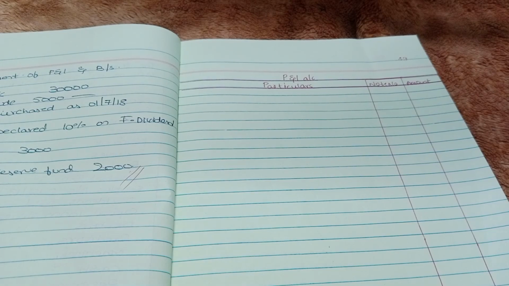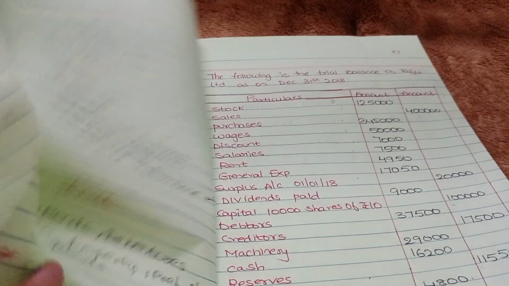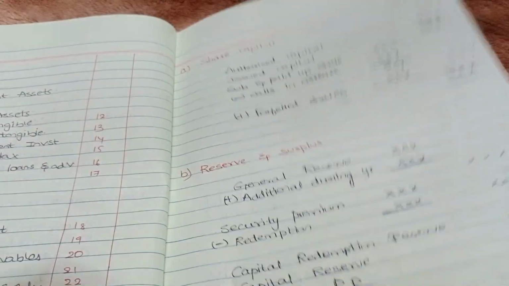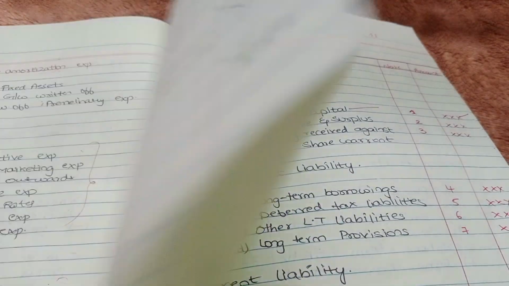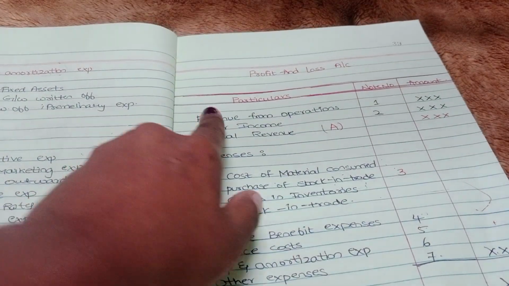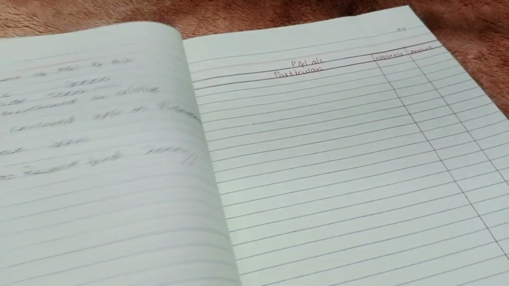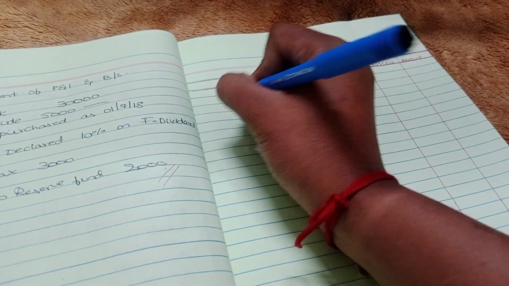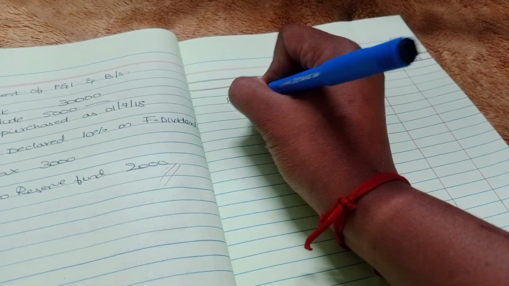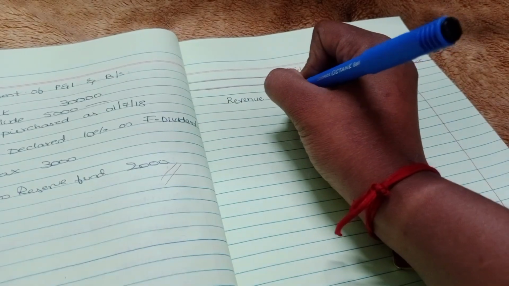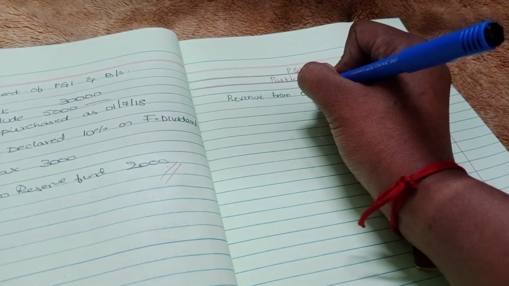Okay, students, now in the P&L account pro forma, what should we do? First we need to enter, one minute, I will show you. This is the pro forma, no? Revenue from operations is the first heading. I am writing revenue from operations here.